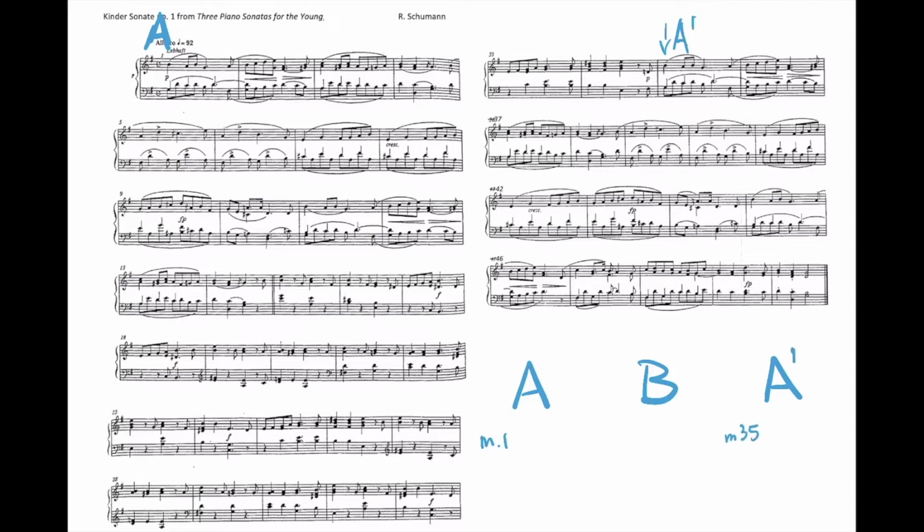Okay. Now, what about that B section? Did you notice in the score we have a visual cue? Lucky for us, there's a double bar there. And that's also where I am hearing the contrasting material. Notice we have a lot more separation, more rests in the texture compared to the A section. Also, the key changes there. So I'm going to mark it as the B section. This is measure 15. So these are our large sections.